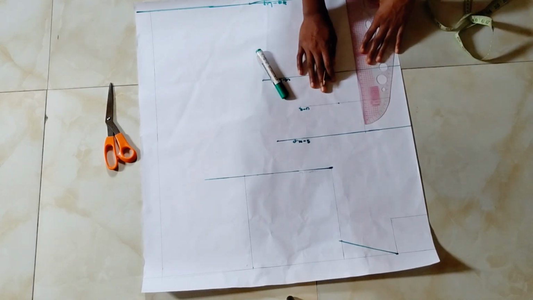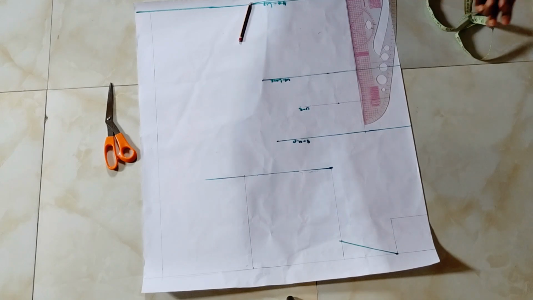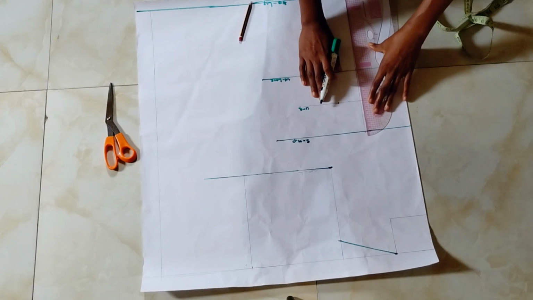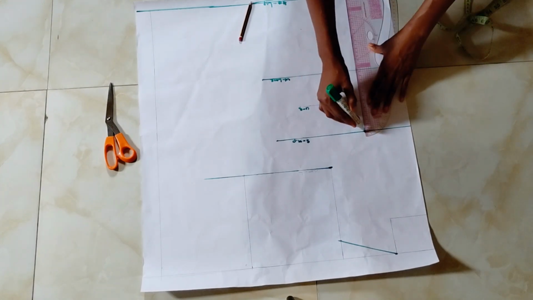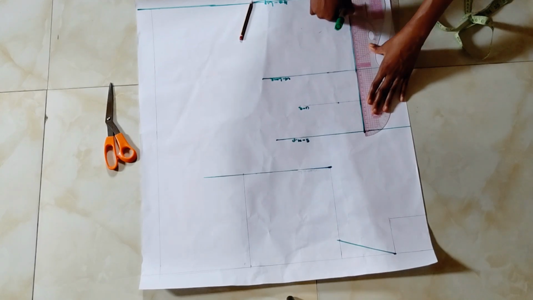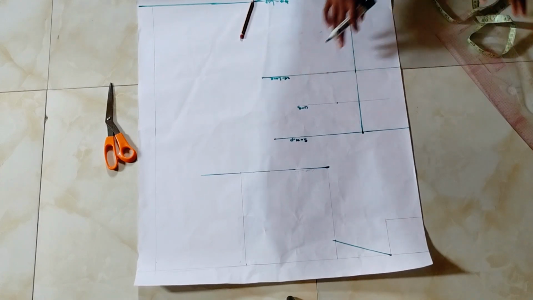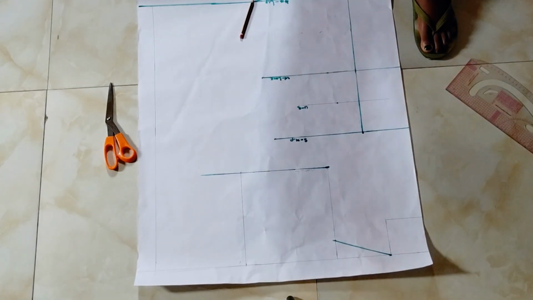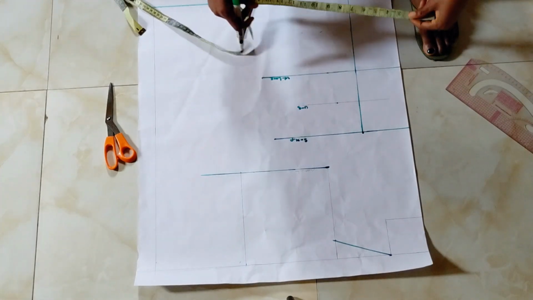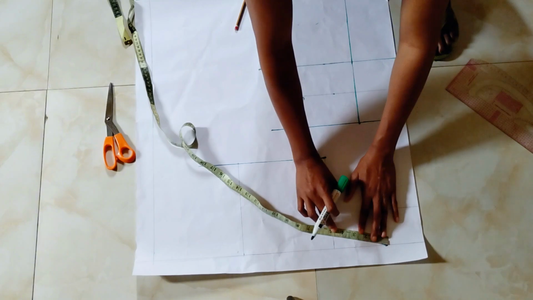Then I'll just connect them like so from the nipple point, that's shoulder to nipple point, down to the hip line. I'm going to redefine it with my marker pen so you see what I am doing. If you're a beginner, kindly use a pencil, so when you make a mistake, you can always correct it. Then you clean and make the necessary corrections.